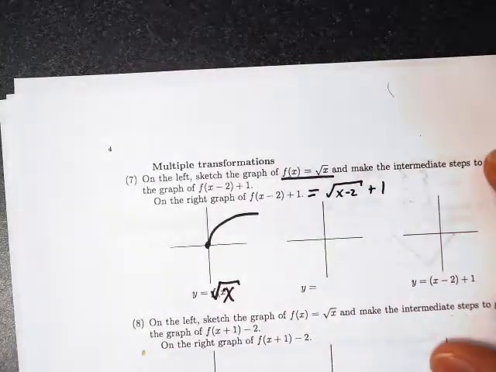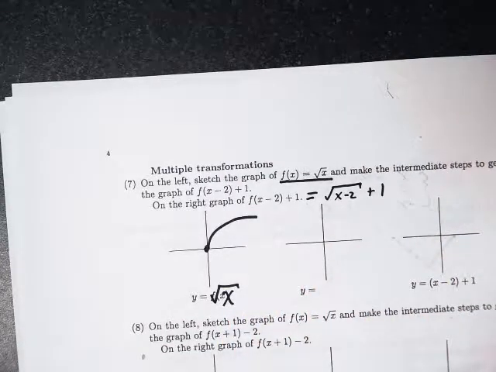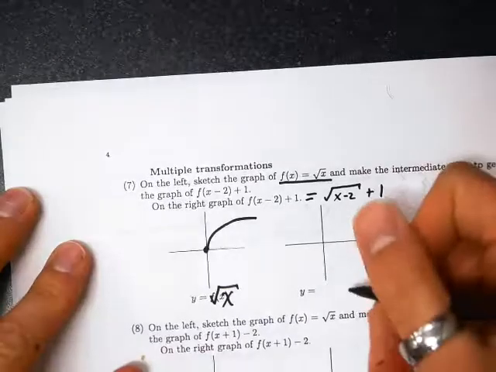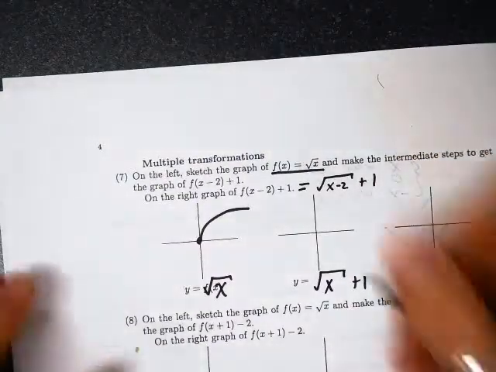So if I want to go from the graph of y equals root x to y equals the square root of x plus 1, I need to deal with the plus 1 and I need to deal with the minus 2. And I don't know, let's deal with the plus 1. What will that plus 1 do to the graph? It'll shift everything up by 1. So let's sketch that graph first. Root x plus 1. Apparently the whole thing should go up by 1, so let's do that.